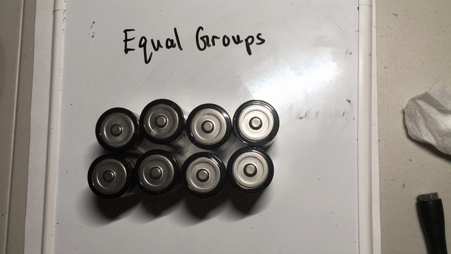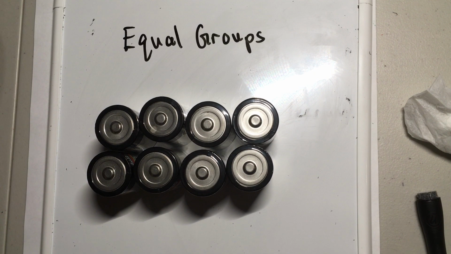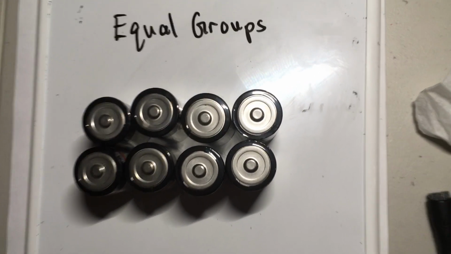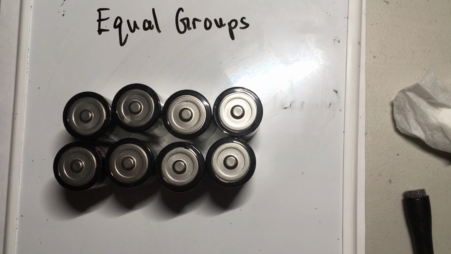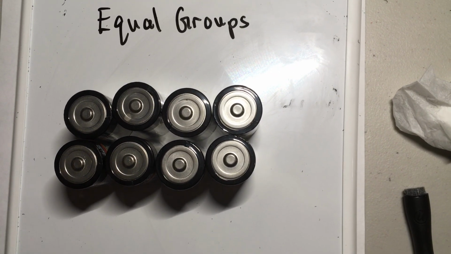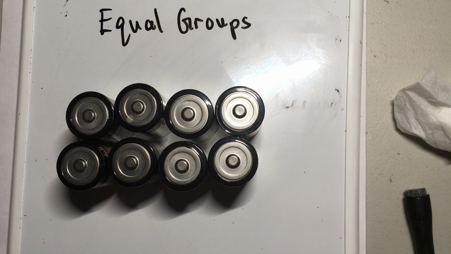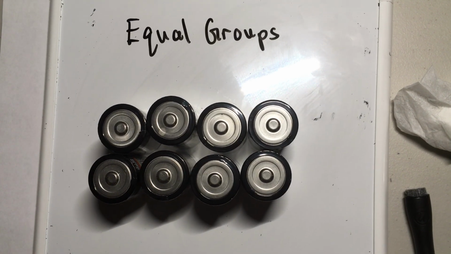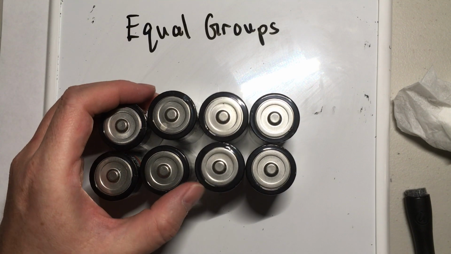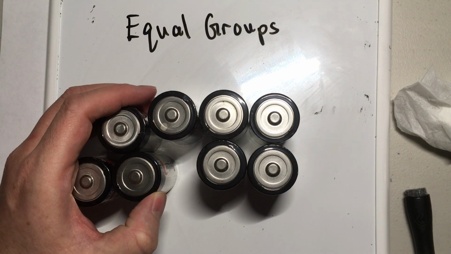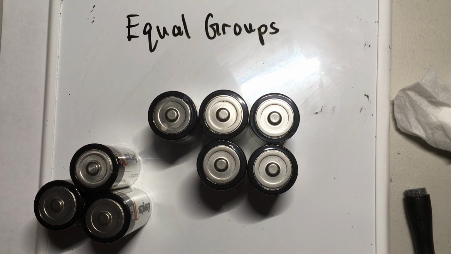I wonder what other kind of ways that I can actually put these into equal groups. When you're working at home with your kid, ask him questions like that. What other kind of equal groups can we make? Let's see. They might do stuff like this.